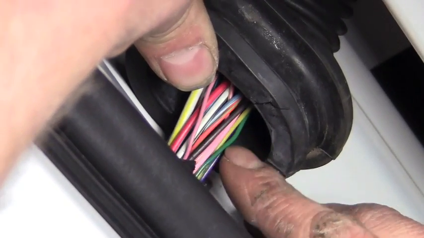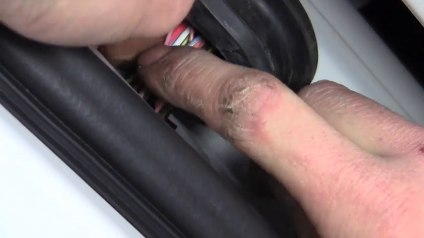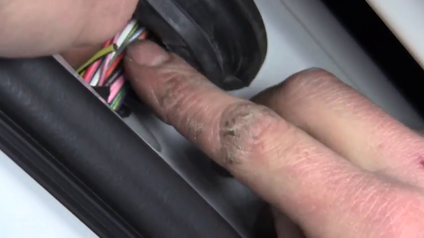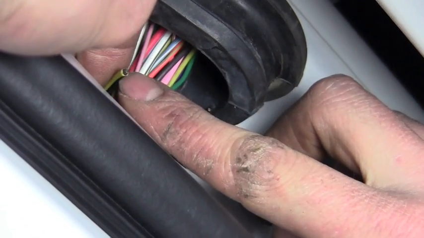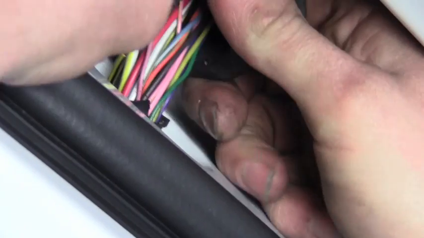Now keep in mind that we're looking for a yellow wire with a black stripe. May have to move these wires around just a bit to find it. Yeah, and there we have it right there. There's our yellow wire with the black stripe, and it's broken. That's our open in our circuit. Now let's see if we can't find the other end of this wire.